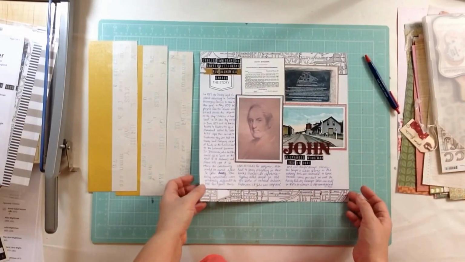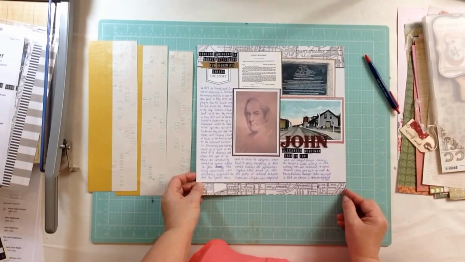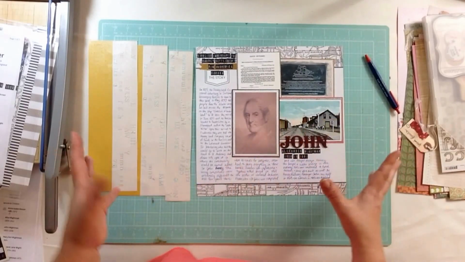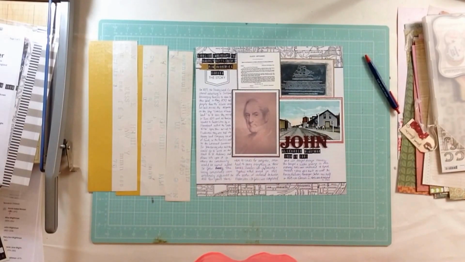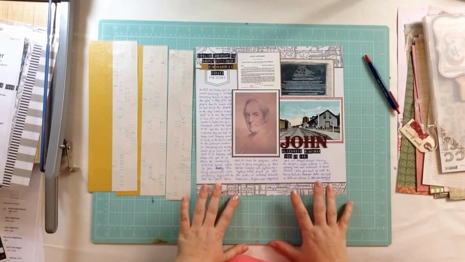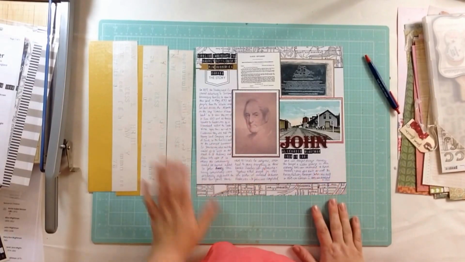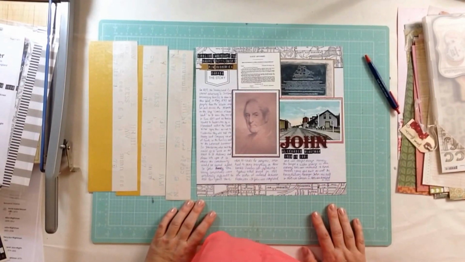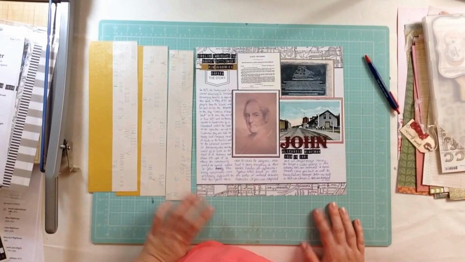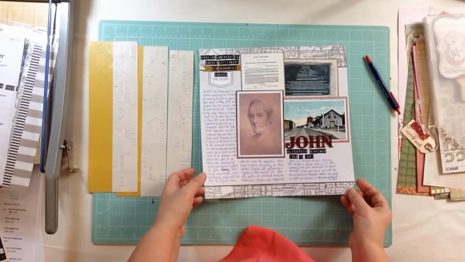So sometimes you can't find a picture of your own relative, but you can find a picture of somebody from that time period, and if they're connected to your person, I say use the picture, because it's at least something, and I think it's interesting to look at faces, so you find a face if you can. It's not going to happen every time, but I think it helps.